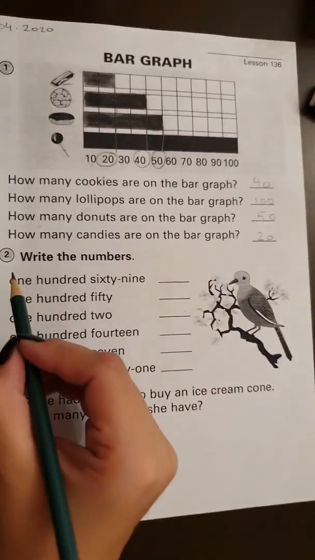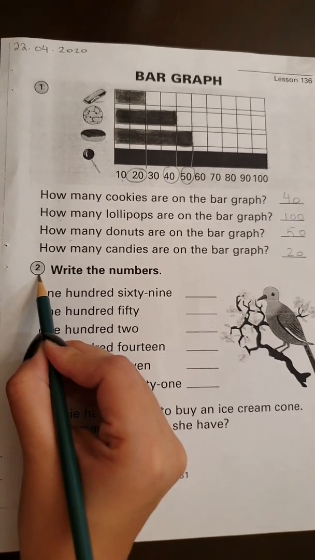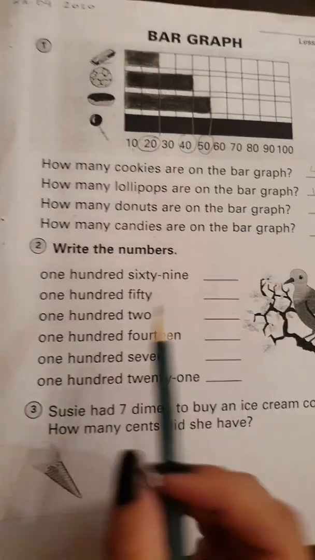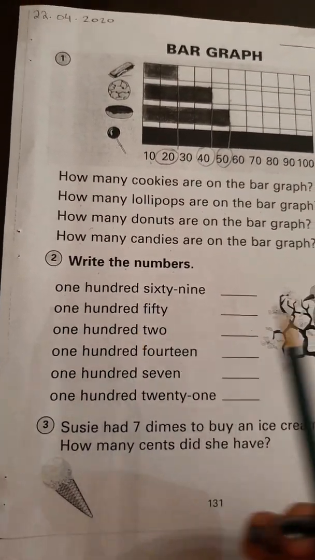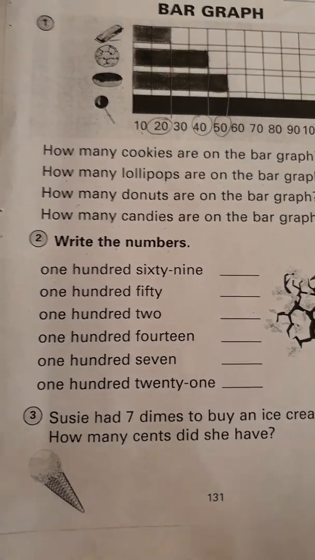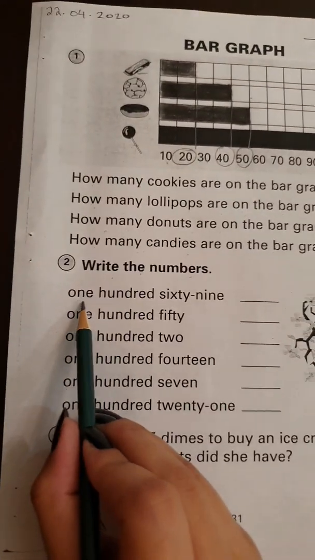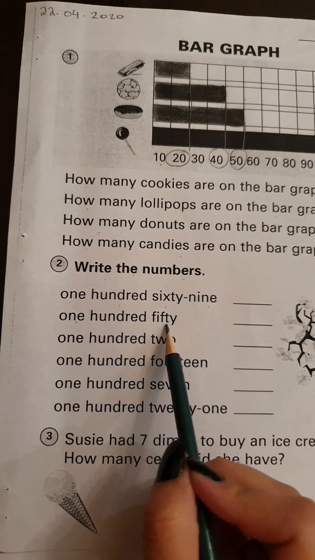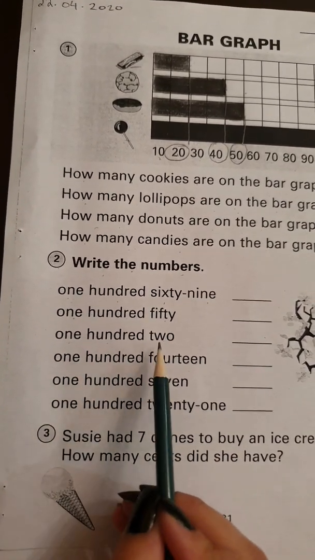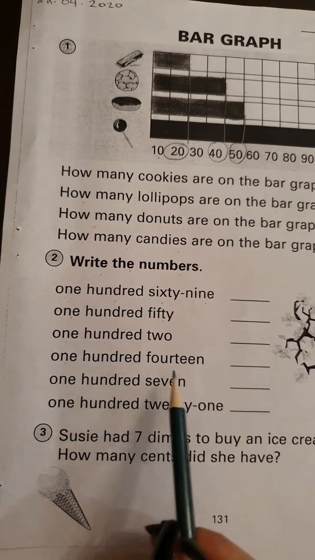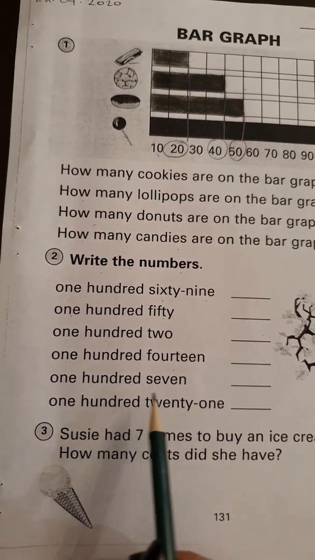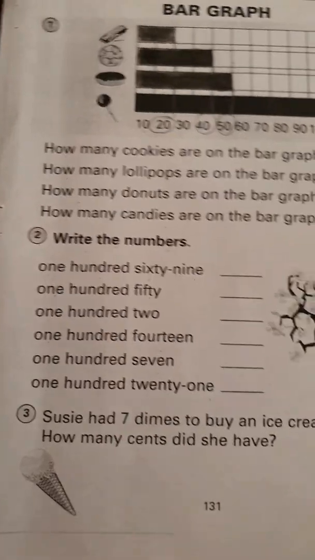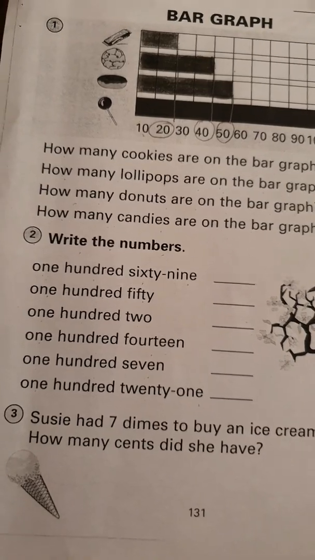Okay, now let's move on to question number 2. Put your finger on number 2 and let's read what they're asking us to do. Write the numbers. Okay, this is easy. They have written numbers in words and we need to write the numbers in digits. So this is pretty easy. The first one says 169. Then we have 150. Then we have 102. Then we have 114. Then we have 107. At last we have 121. Guys, I'm gonna give you a little while to finish it up and then we will match our answers.